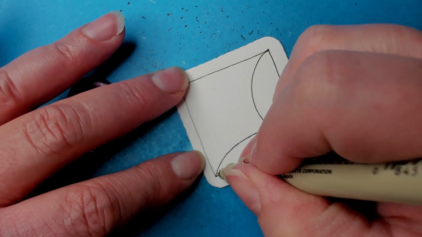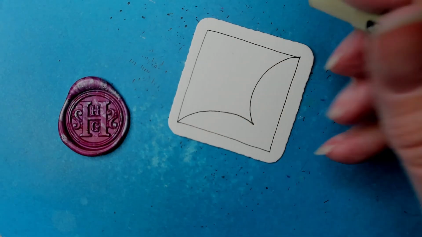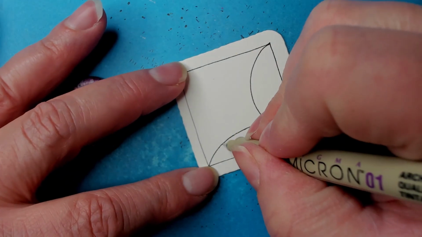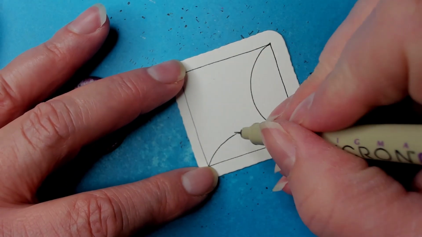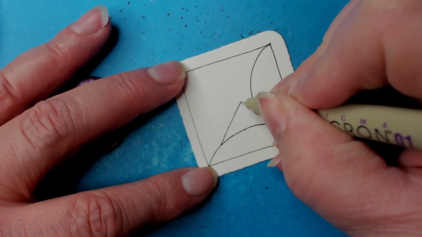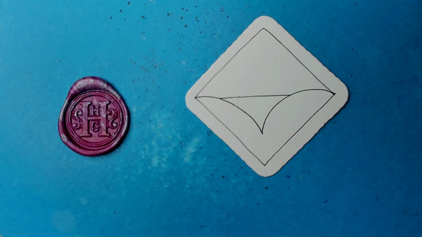I was debating, wait, let me think about this. Oh, what if we did this? I might change my step out. Putting a line across, I can always thicken it. Maybe that doesn't sell it. Let's do some shading. And then I have this other idea.